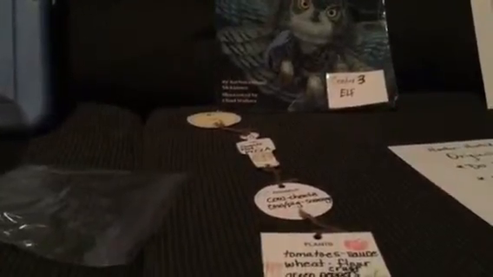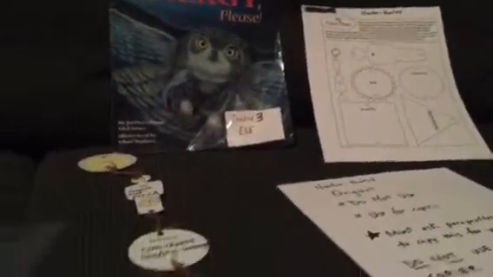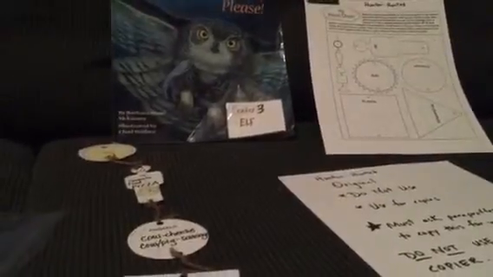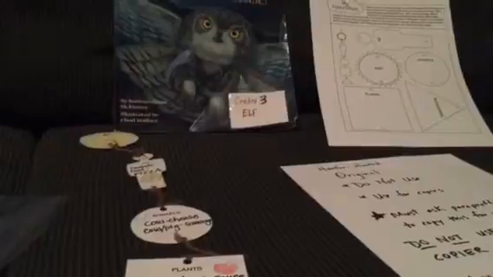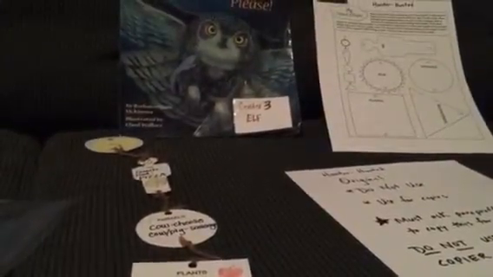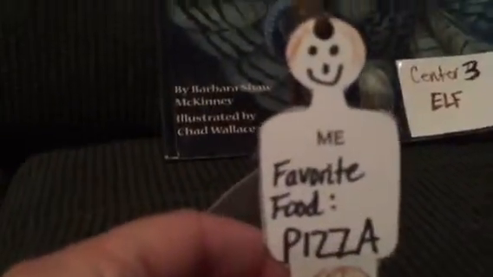So then, after they've brainstormed, you're going to pass out these food chain cards, and the kids are going to be making food chains based on the foods that they just analyzed in their brainstorm list. So what you're going to have them do is write their name on their card, and then write their favorite food.